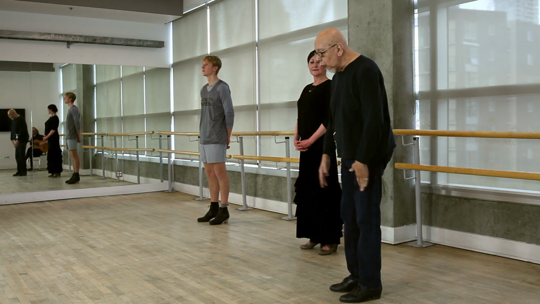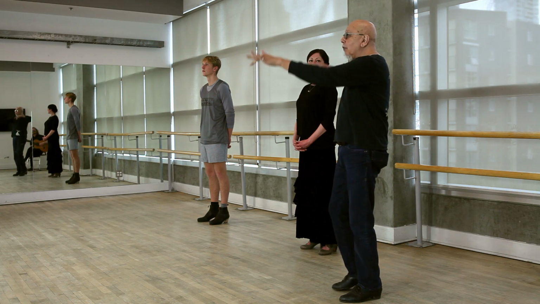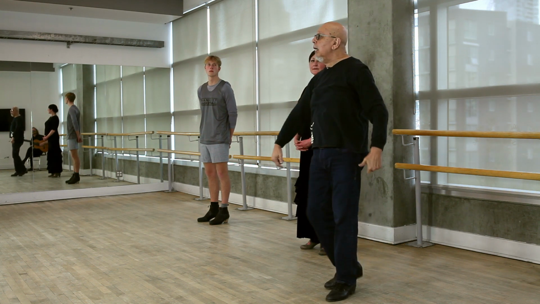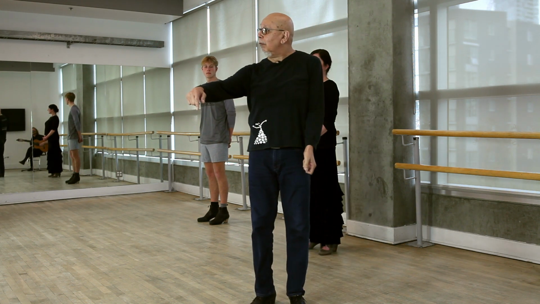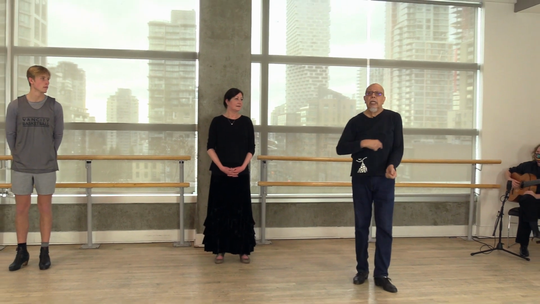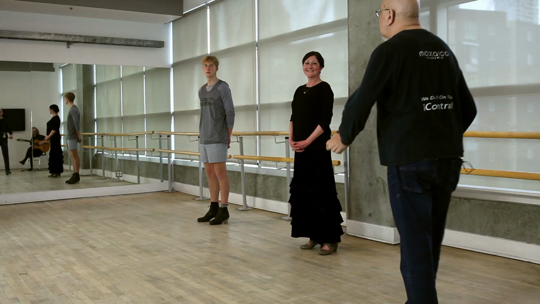12, 1 and a 2, 3, 4, 5, 6, 7, 8, 9, and 10, 11, 12, which will take us into a paseo. Here we go with the variations on the remate.